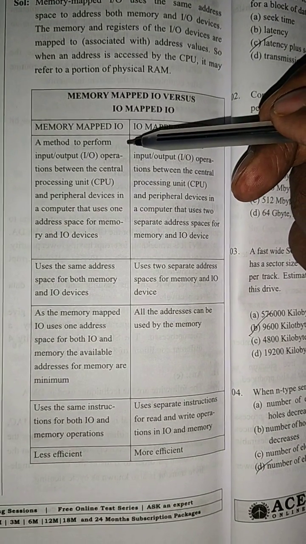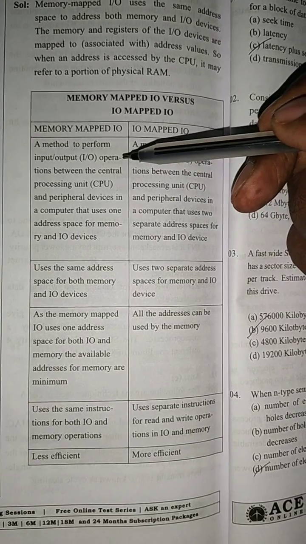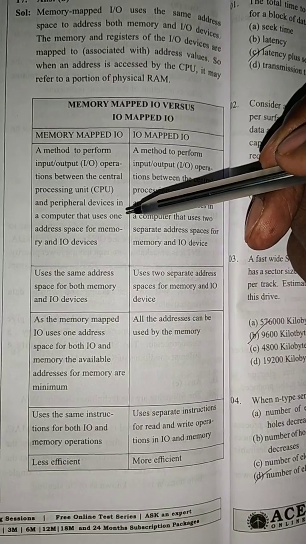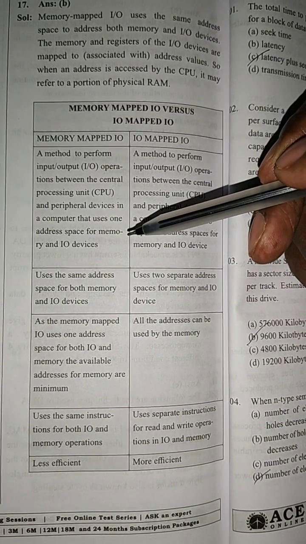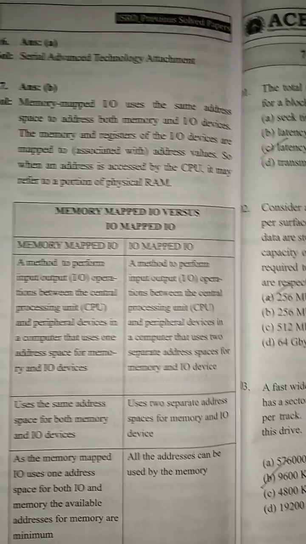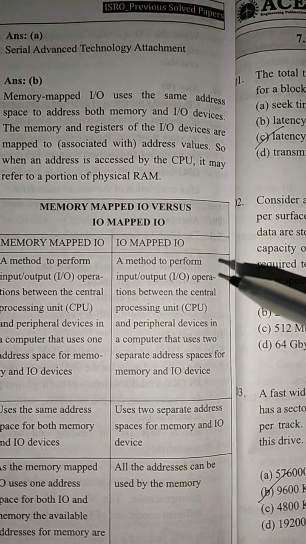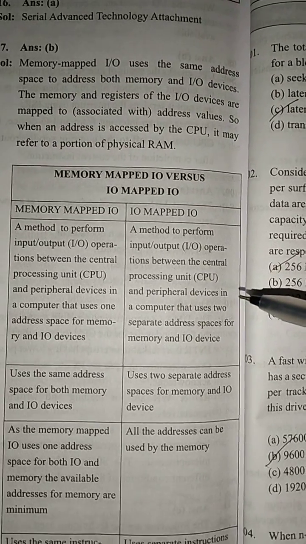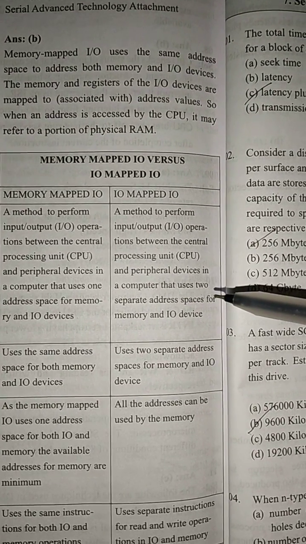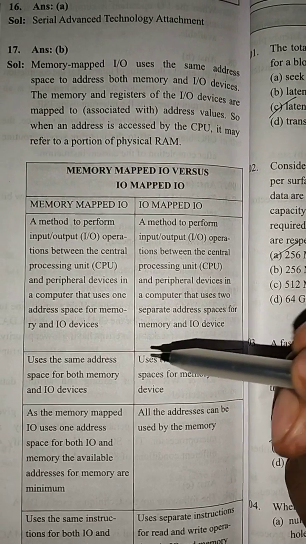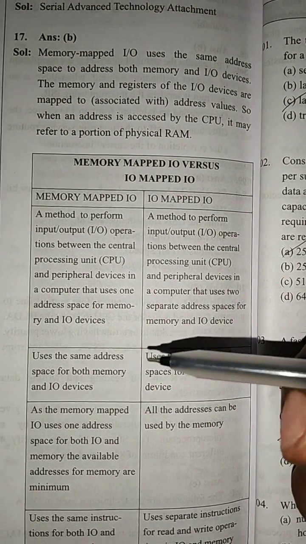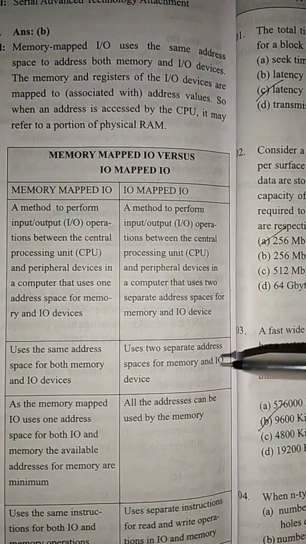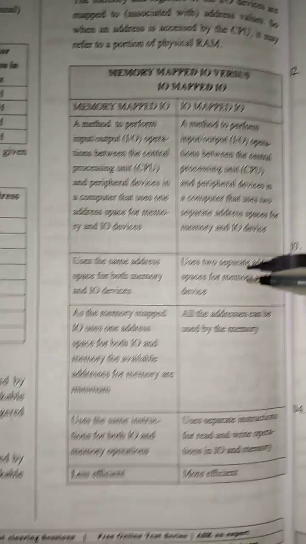Memory-mapped IO is a method to perform input-output operations between the CPU and peripheral devices in a computer that uses one address space for memory and input-output devices. IO-mapped IO is a method that uses two separate address spaces for memory and input-output devices.